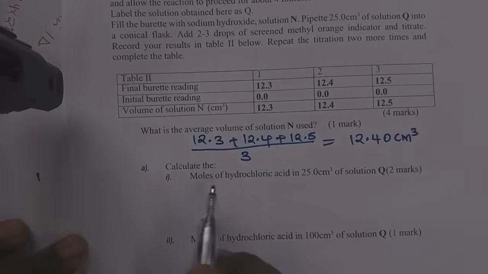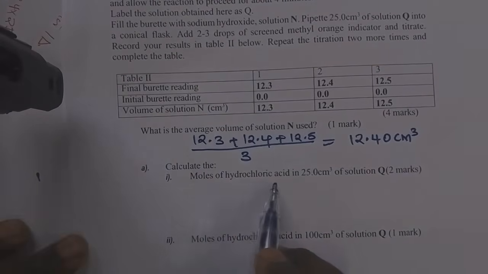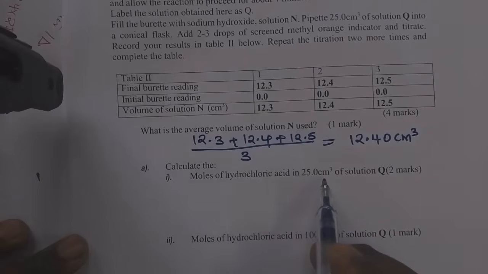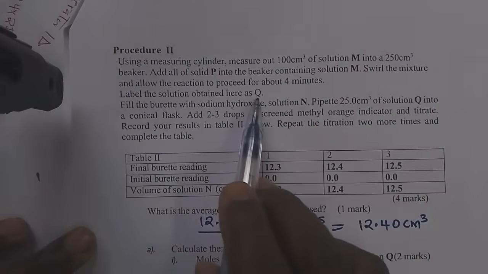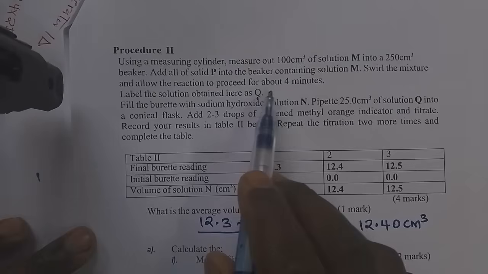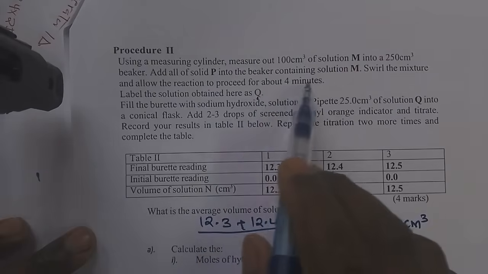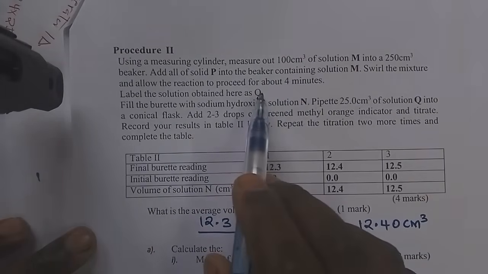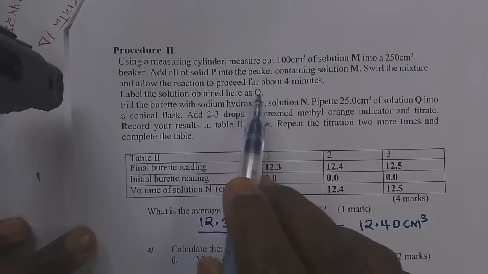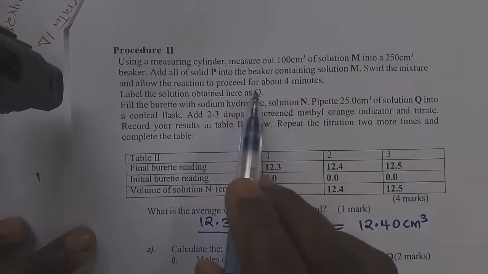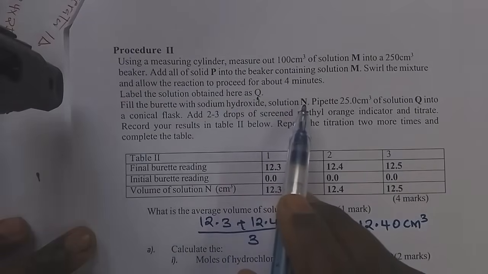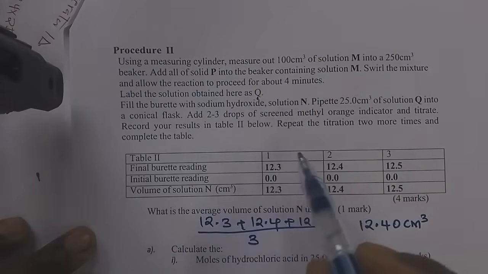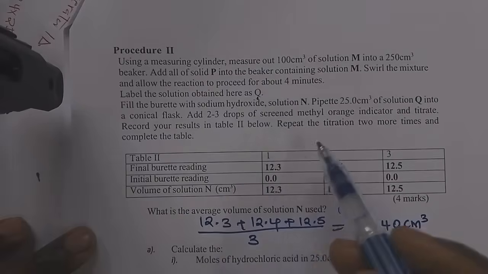Calculate the moles of hydrochloric acid in 25 centimeters cube of solution Q. So remember, solution Q is the solution that remained after reacting with solid P from M to Q, right? So we don't know anything about Q, but we know Q reacted with N. Now we know N, we know the molarity of N, everything about N we know.